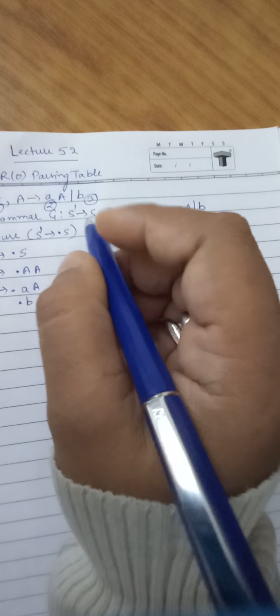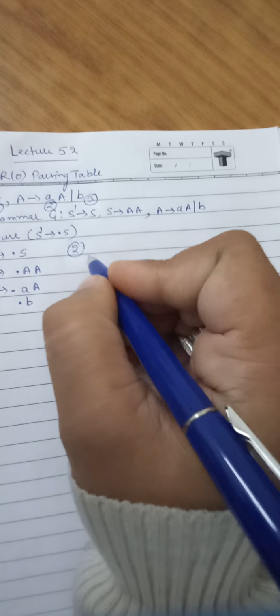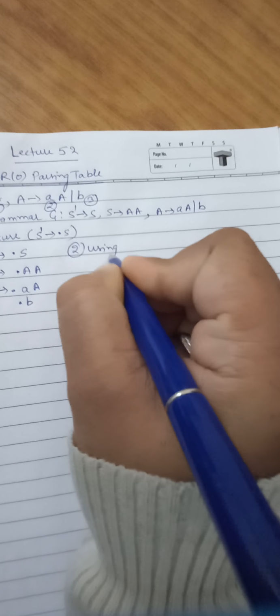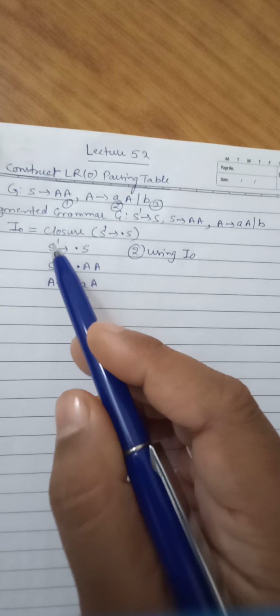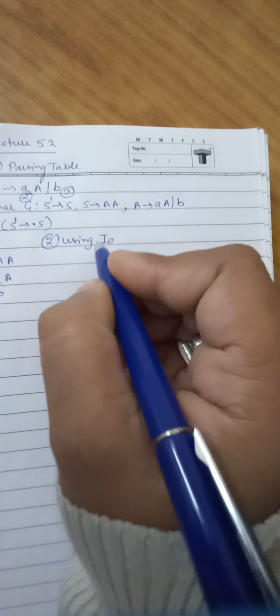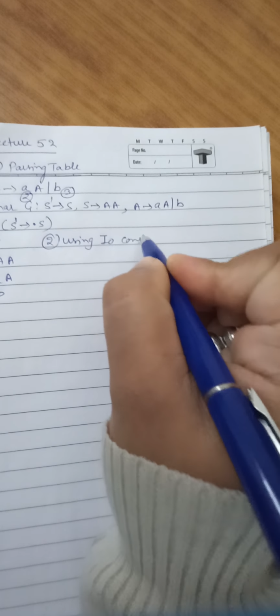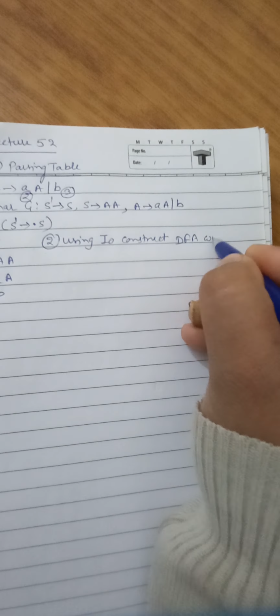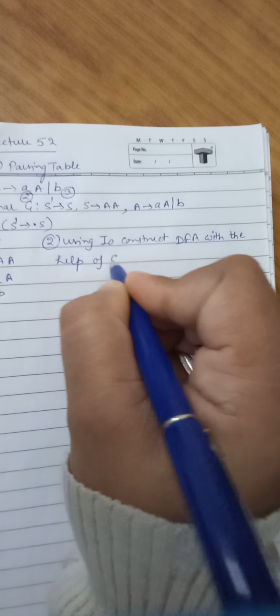Now the second thing is Goto. Using I0, that closure, construct the DFA with the help of the Goto function.